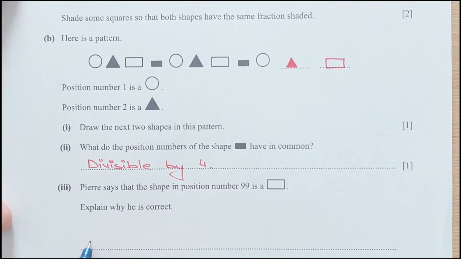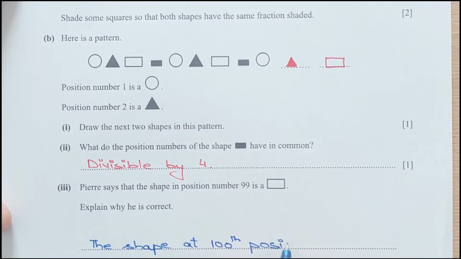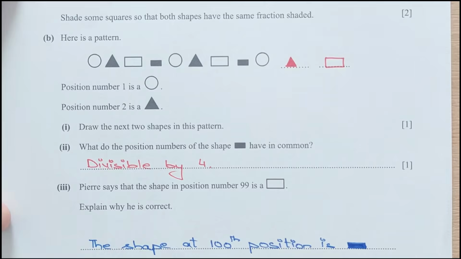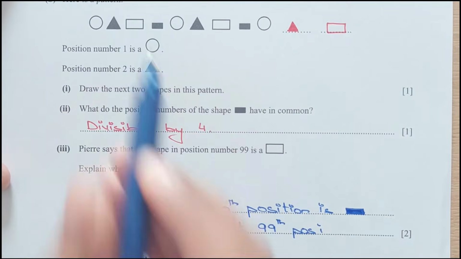So we can say that the shape at the 100th position is this shape, right? So a small rectangle, and it's the black filled one, right? So we can show the shape at the 99th position is obviously equal to this, right?